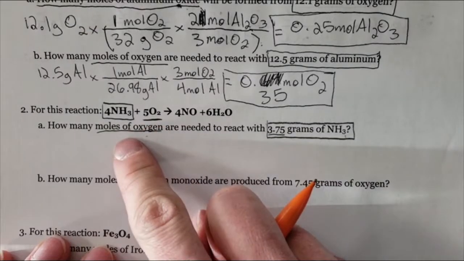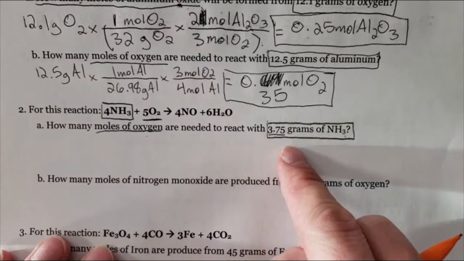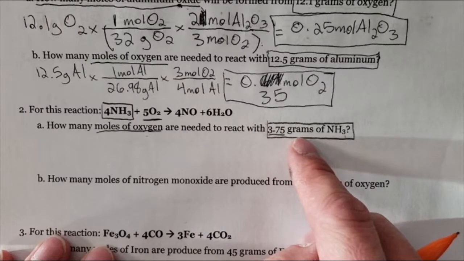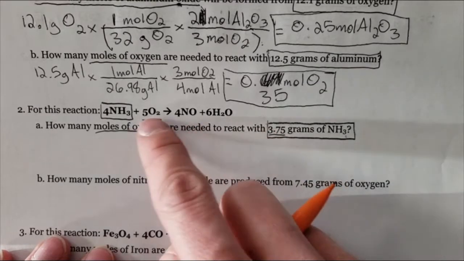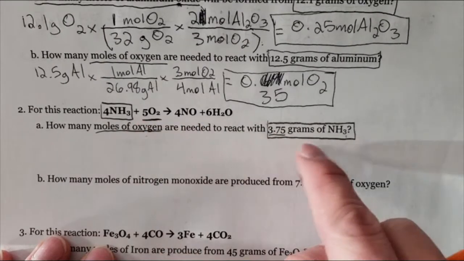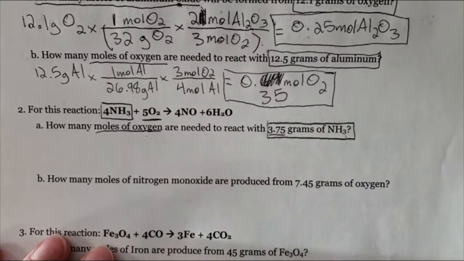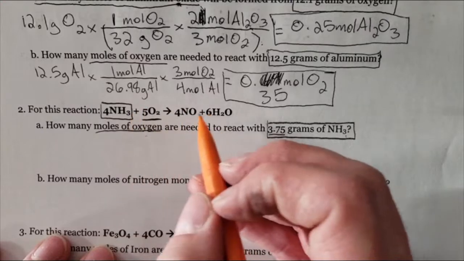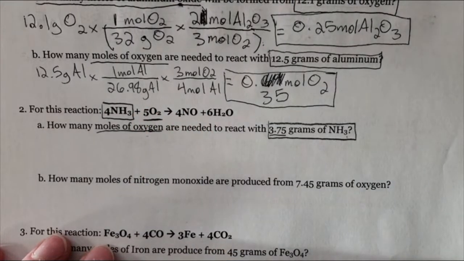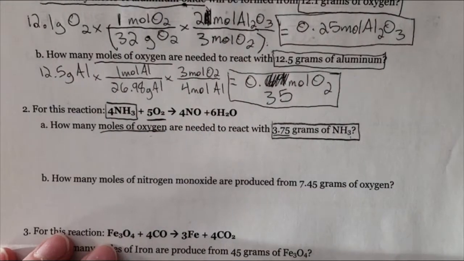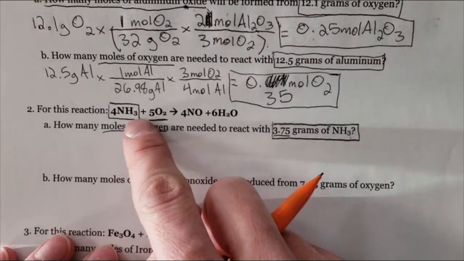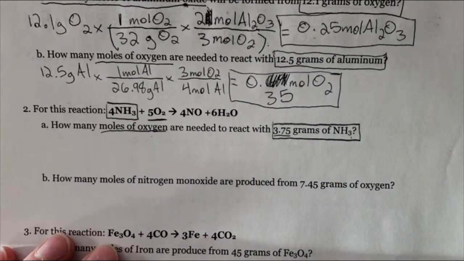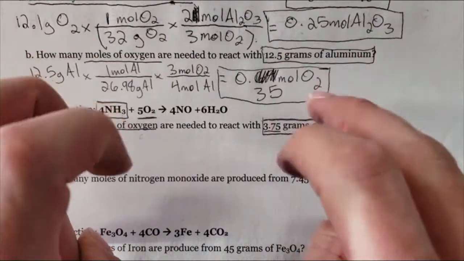So moles of oxygen. Now, we can't just go straight from 3.75 grams of NH3 to moles of oxygen. First, whenever we're trying to change substances in our chemical reaction, we're always going to need to change substances through a mole conversion. I like to call it the mole bridge.